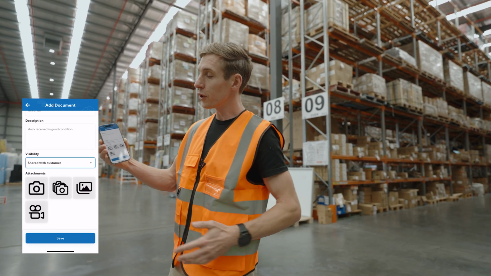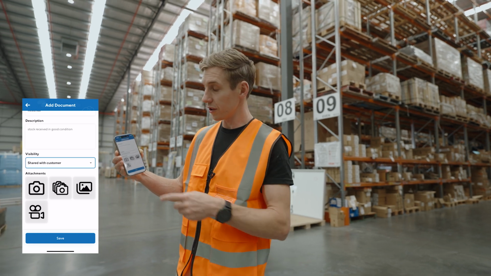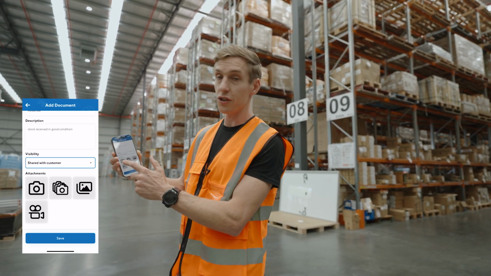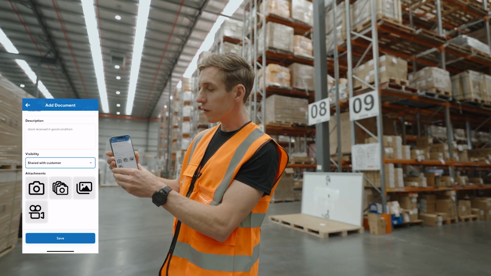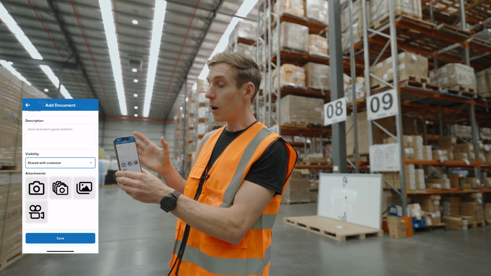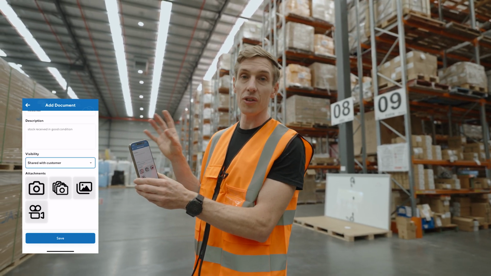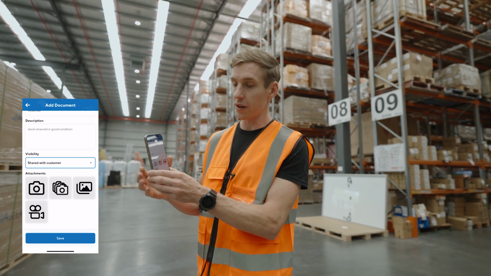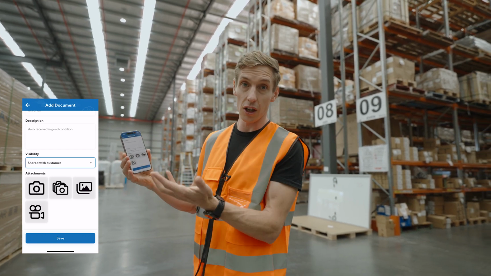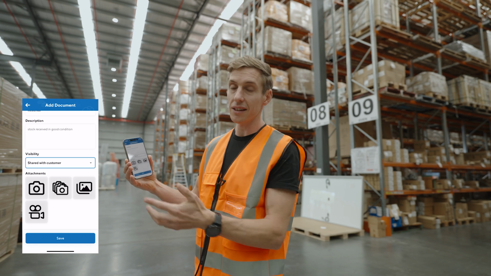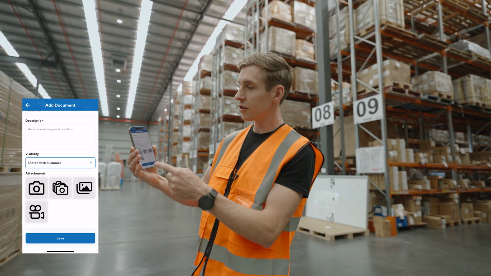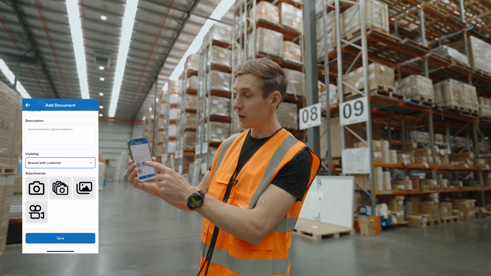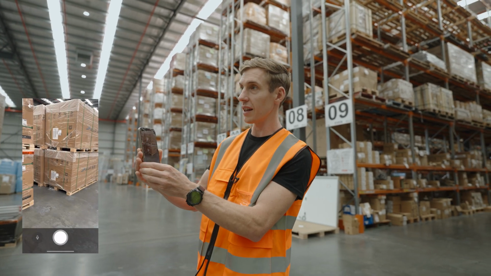And now I've got a few different options down here of exactly what I want to do. So this first option is to just take a single photograph. The next option is a mode that we've implemented which allows you to take multiple photographs quickly. So it keeps the camera open so you can just keep taking photographs. The next one is obviously launching the gallery. And then lastly, you can take a video of the stock. So in this case, what I'm going to do is just use the multiple photograph mode. So I'm going to tap into that. That brings up my camera.